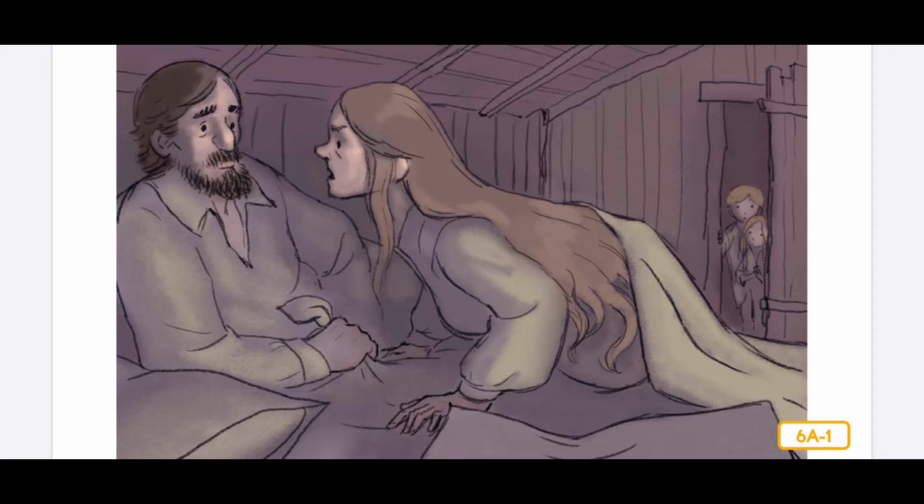"Listen to me," said his wife. "Early tomorrow morning," the cold-hearted or unkind woman said, "we will take the children deep into the woods. We'll give each of them a piece of bread and make a fire. Then we'll leave them and go about our work. They won't find their way home in time for dinner, and we will not have to share."